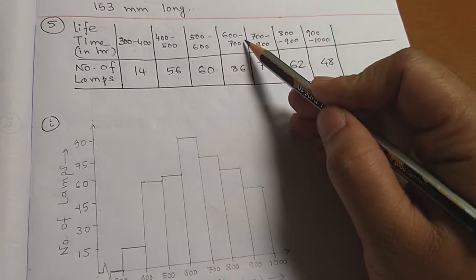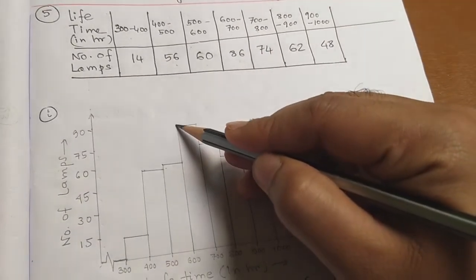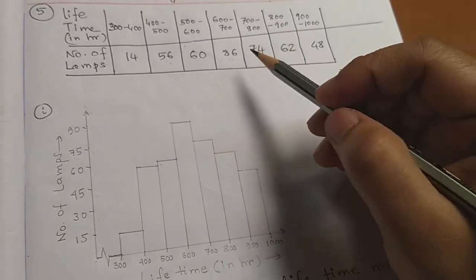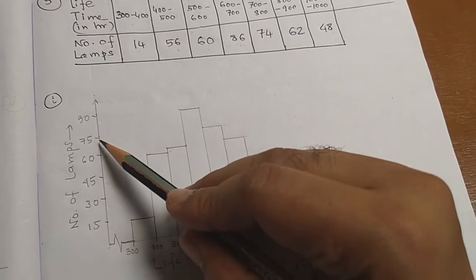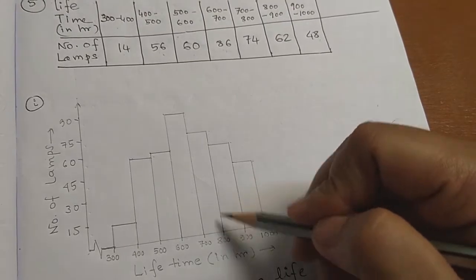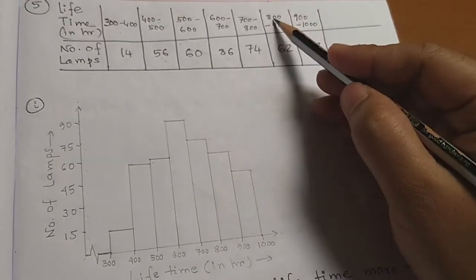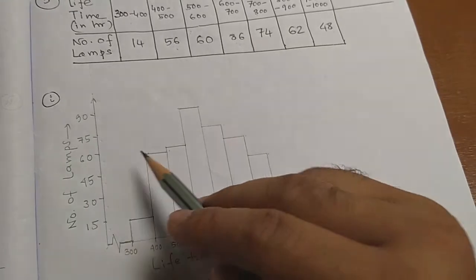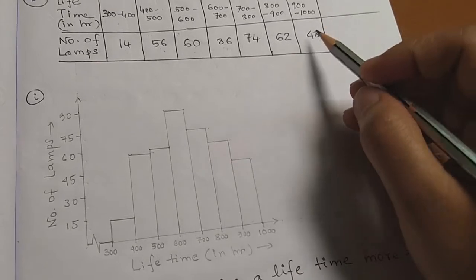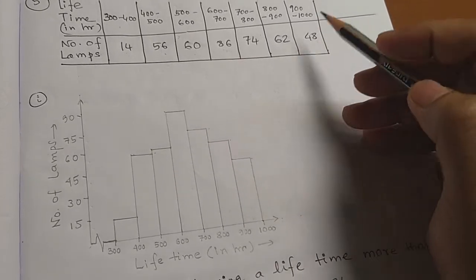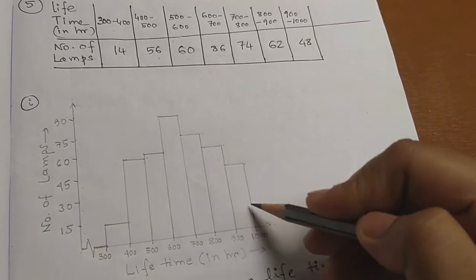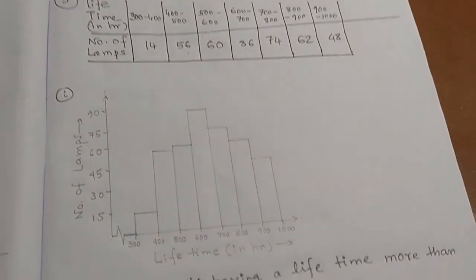Next is 600 to 700, that is 86. So 86 is just less than 90. So we draw this bar here like this. Okay, next 700 to 800, 74, just smaller than 75. So here we draw the line. This is the 74 bar. 800 to 900 is 62, just greater than 60. So just greater than 60 is this bar. Last, 900 to 1000, that is 48, just greater than 45. So we drew this bar like this. Okay, so our histogram is complete.